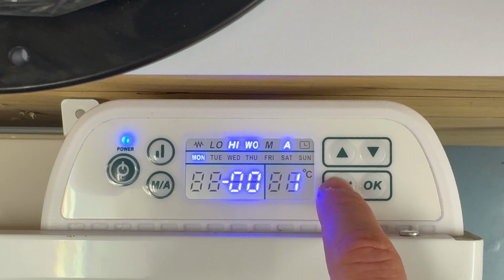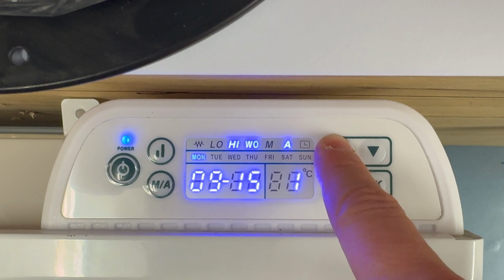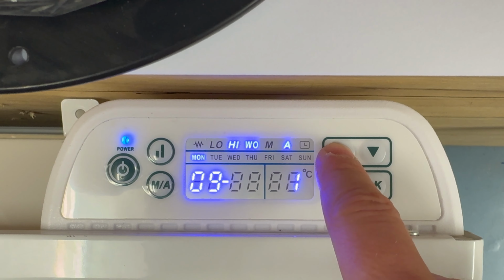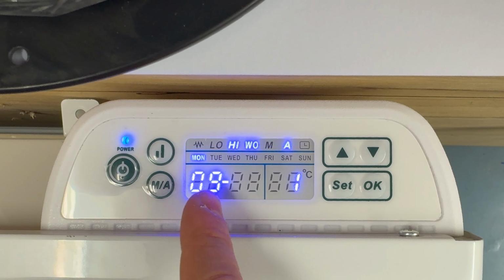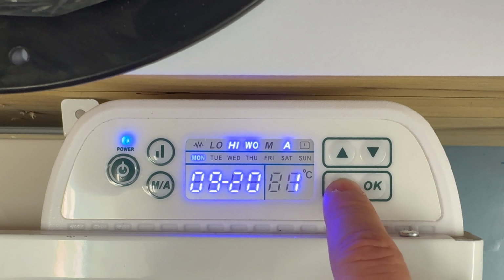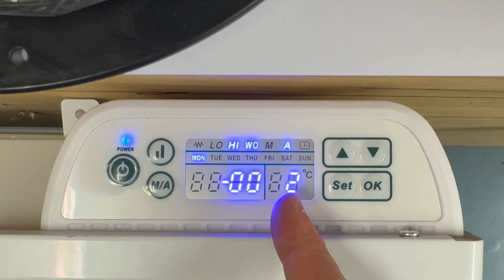On at 9, press set. Now on a 24-hour clock, we'll say off at 8. So we've got on at 9, off at 8. So it looks like 20 past 9, but it's actually on at 9, off at 8. It'll jump you across to the second if you press set.